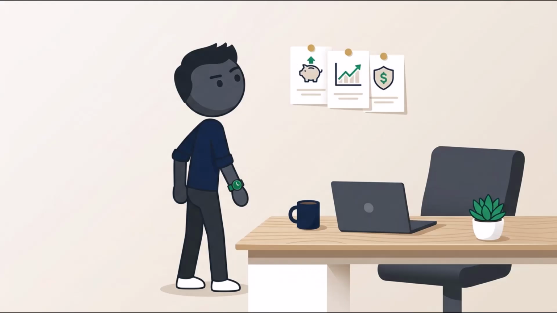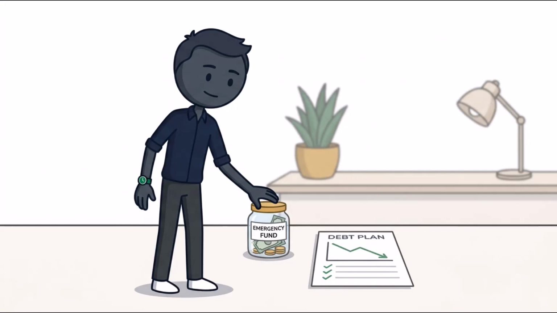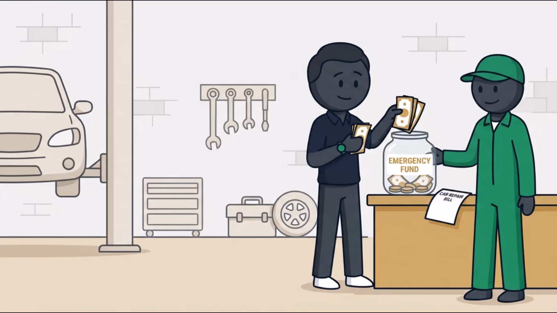There are also a few rules that can make the avalanche method stronger. Avoid adding new high-interest debt while paying off the old debt whenever possible. Keep a basic emergency cushion so that an unexpected expense does not immediately send you back to a credit card.